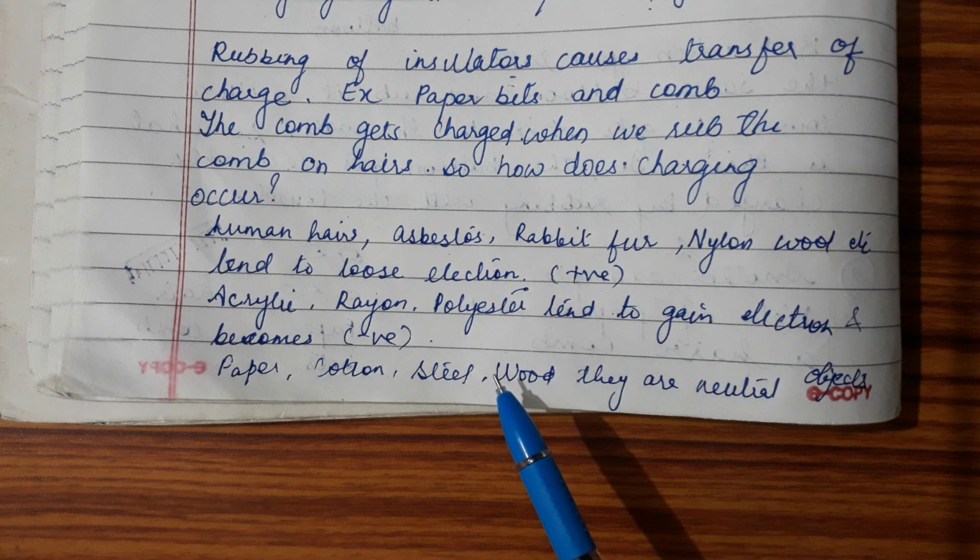Therefore, we need an electronic configuration which supports this. Only those elements which have that suitable electronic configuration can be charged by this method.